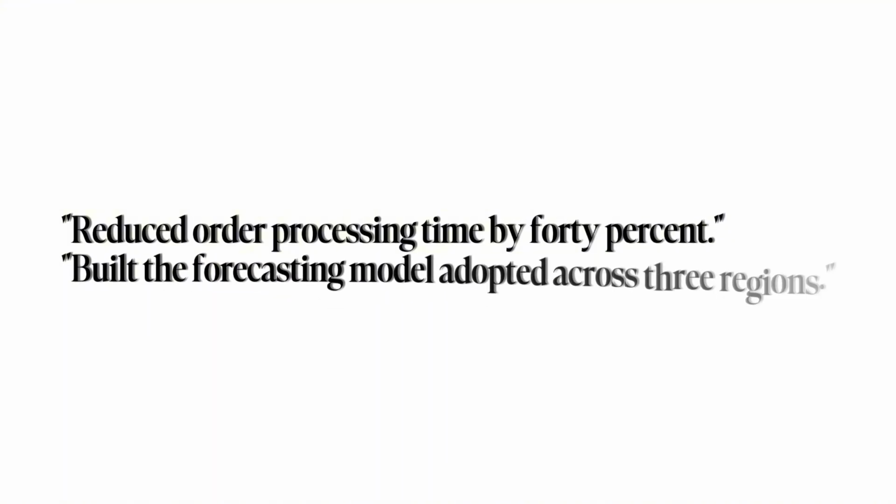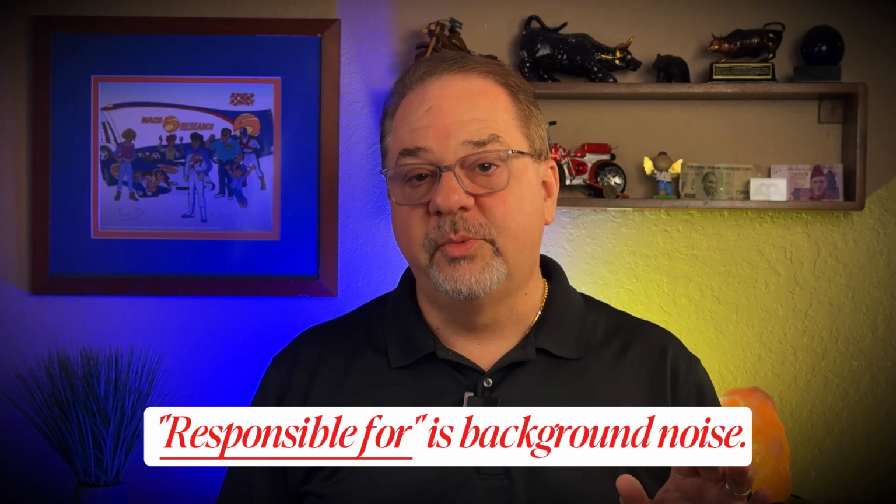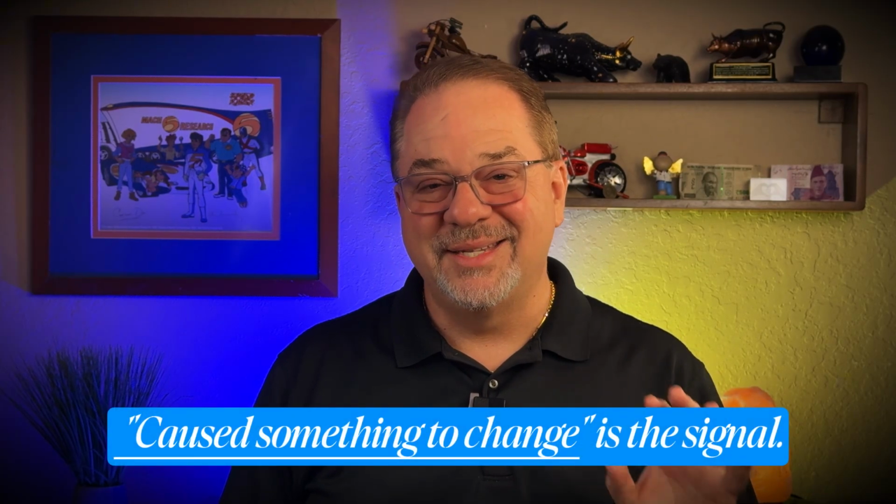Lead with the outcome, not responsibilities, not duties, the thing that changed because you were there. Reduced order processing time by 40%. Built the forecasting model adopted across 3 regions. Responsible for is background noise. Caused something to change is the signal.